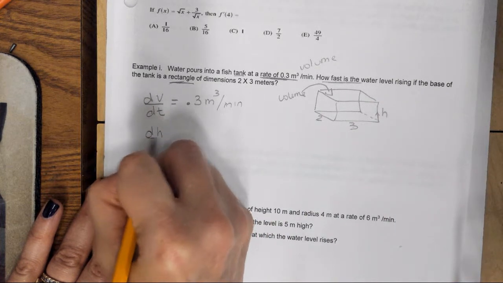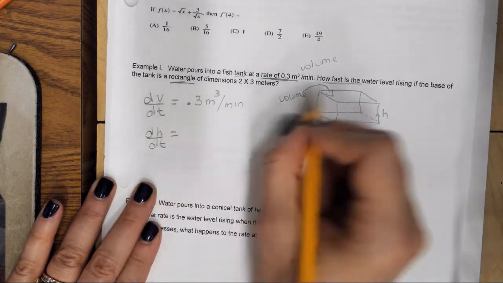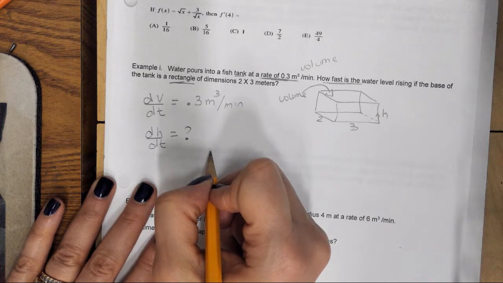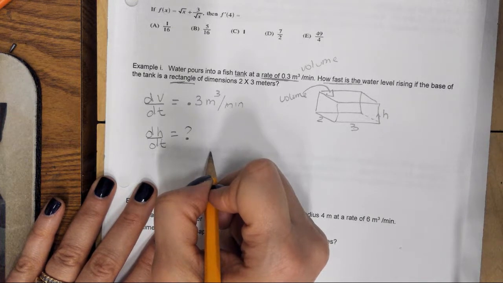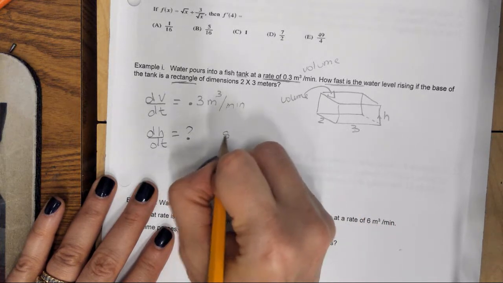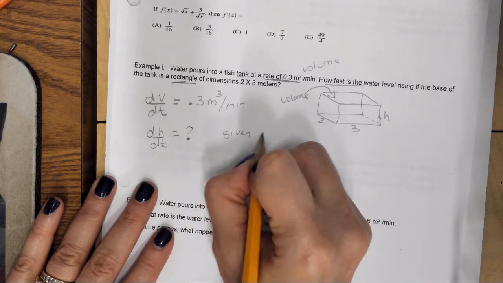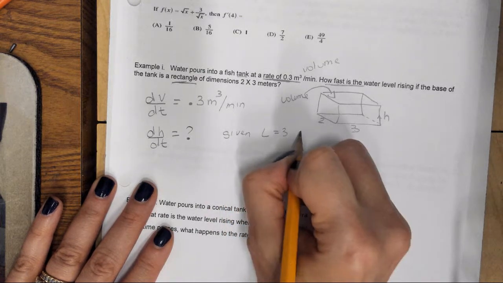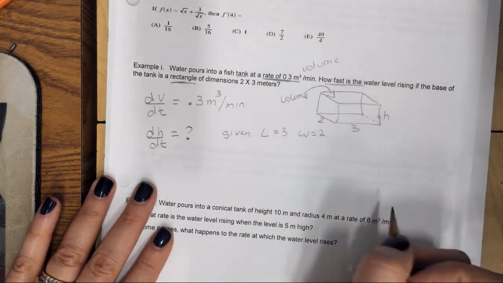So that's dh over dt. It's saying how fast, so we don't know what that is, if the base of the tank is 2 by 3 meters. So given my length is 3 and my width is 2.